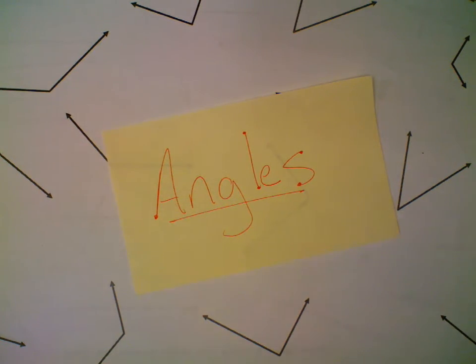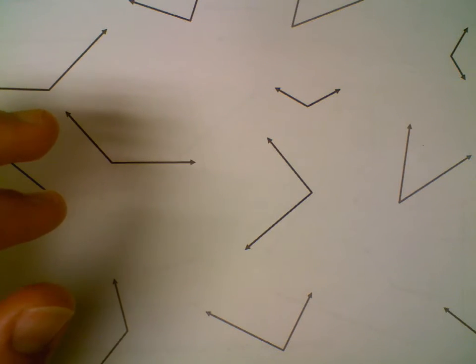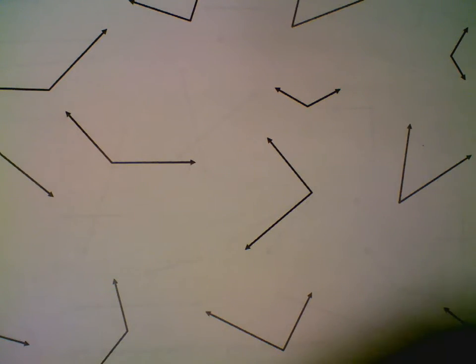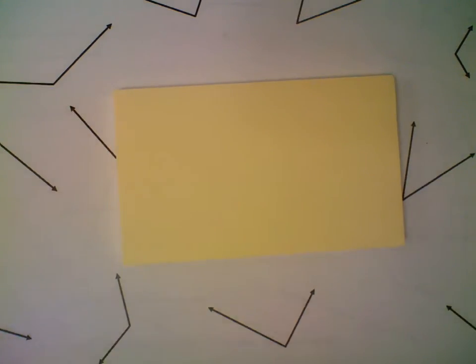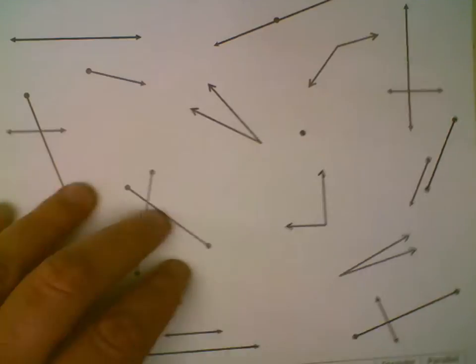Morning, everybody. We are doing geometry day 2. We're going to look at all at angles today. This might be a review. If it is, great. If not, you're going to learn something, okay? All right, so what is an angle? I think we looked at maybe a couple on here yesterday.